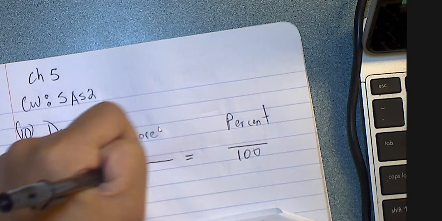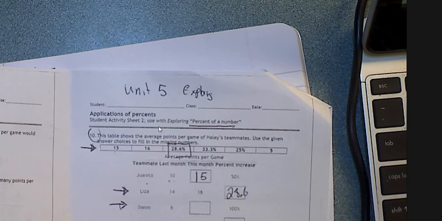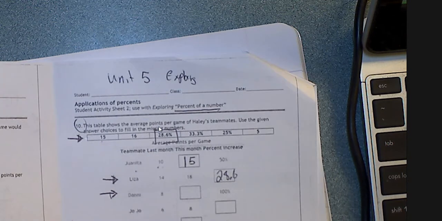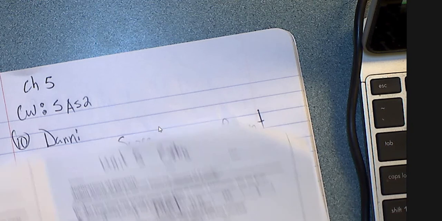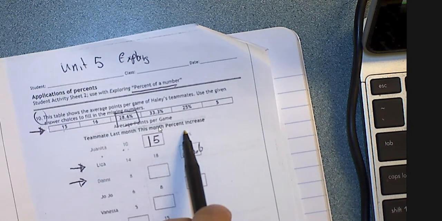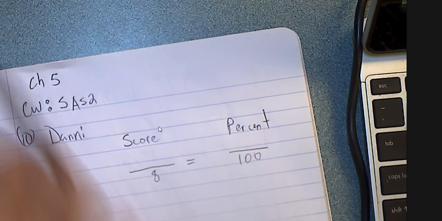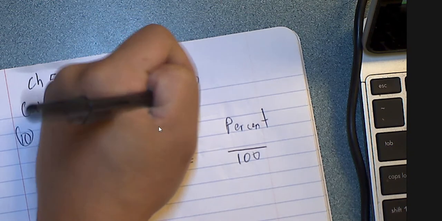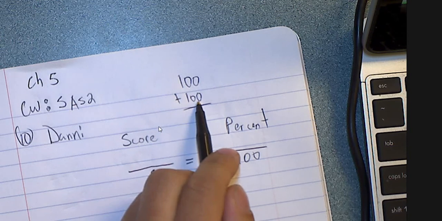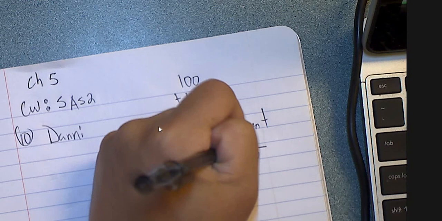And this right here, last month, Danny had a score of 8. So I put an 8 right here. Percent increase. Okay, hers is blank right here. We don't know what her last score was, but her percent increased by 100%. What's 100 plus another 100%? That's going to get me 200. So I put the 200 right here.